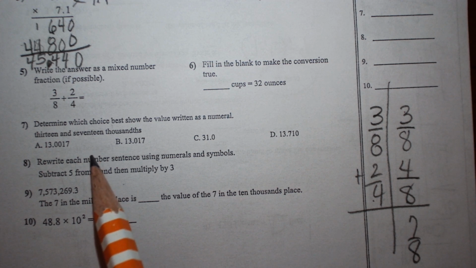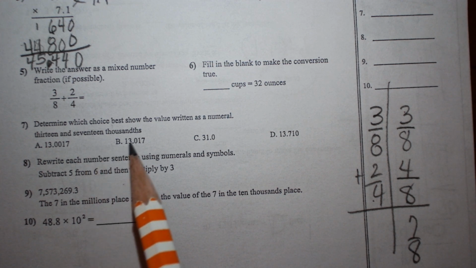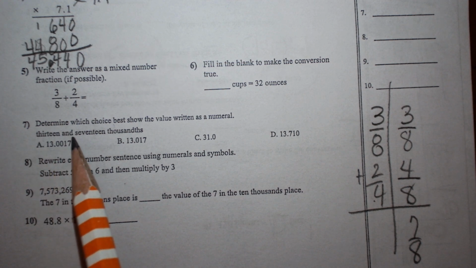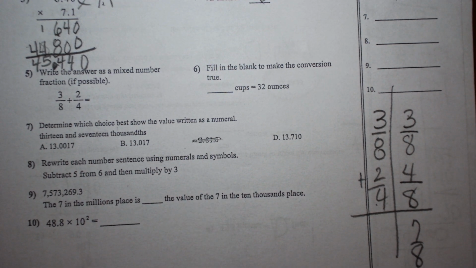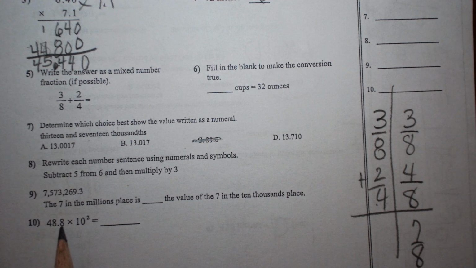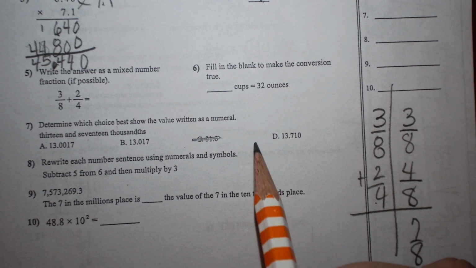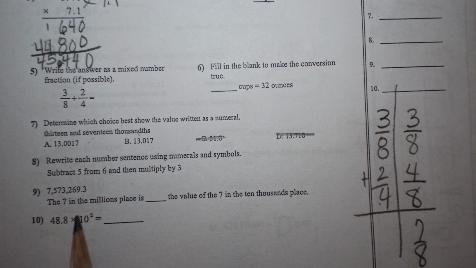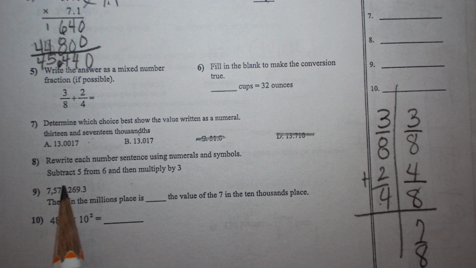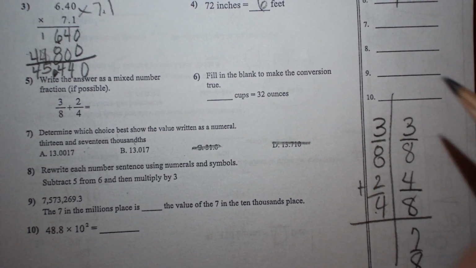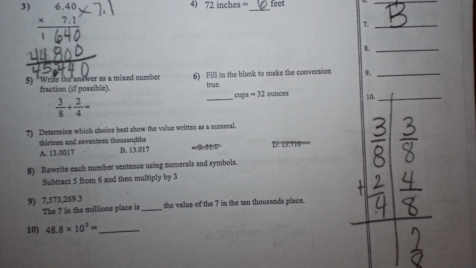All right, determine the best choice for the numeral 13 and, I'm stopping right there. There's one I can weed out. C. C does not start with 13. These are all 13 and. 17, I can rule out another one. A's got a 17. Now, 17 thousandths. What is the correct answer? B. So number 7 should be B.